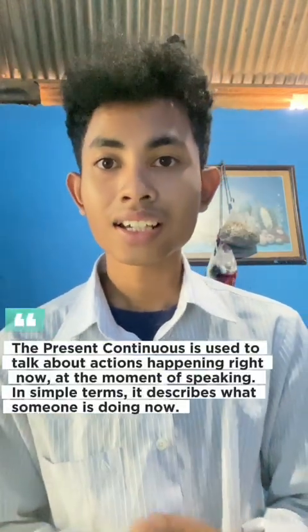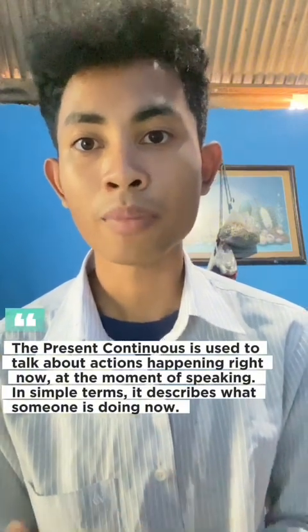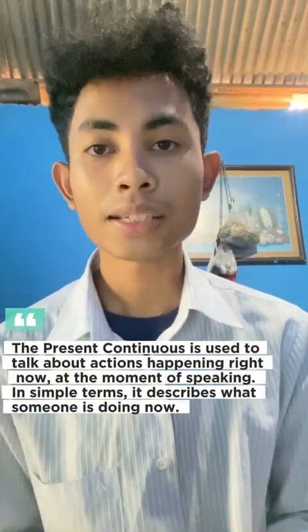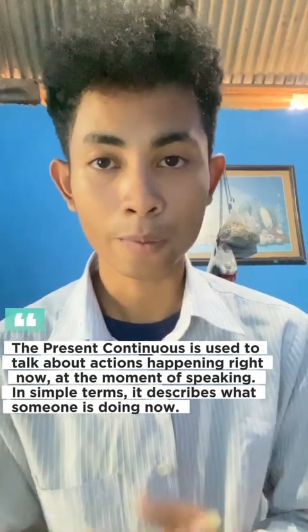So that's all about simple present. So let's go to the next lesson. Okay, next lesson we are studying about present continuous tense. Present continuous tense is used to talk about action happening right now, at the moment of speaking. In simple terms, it describes what someone is doing now.